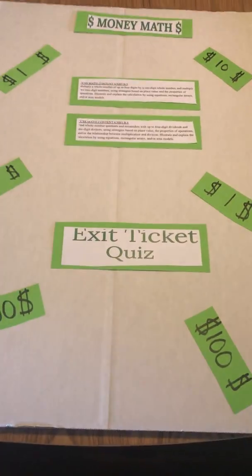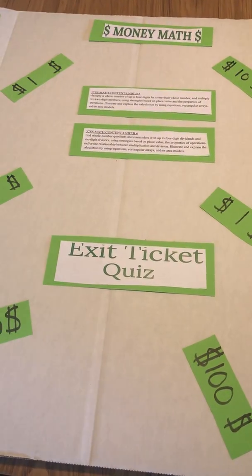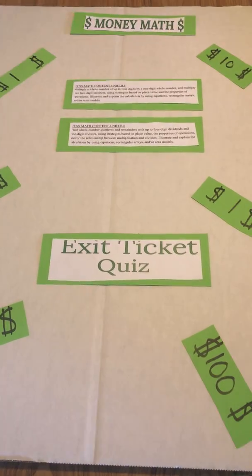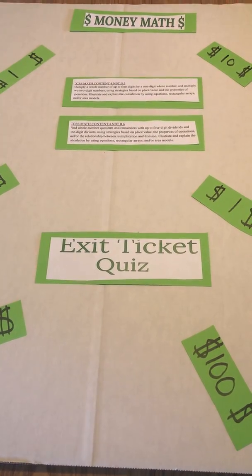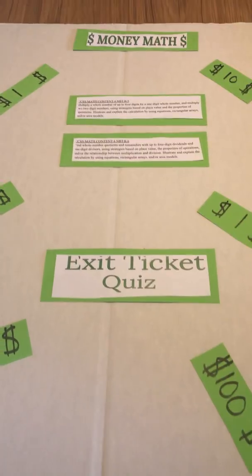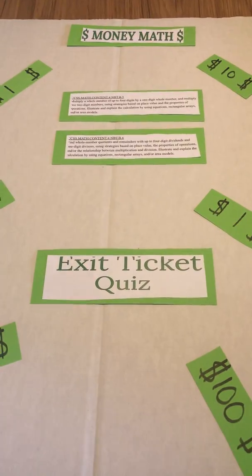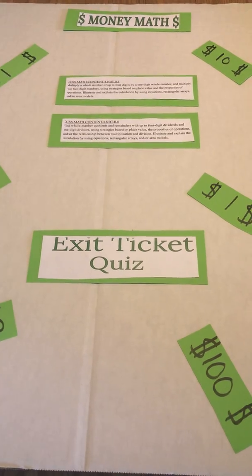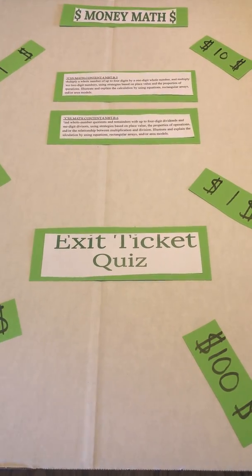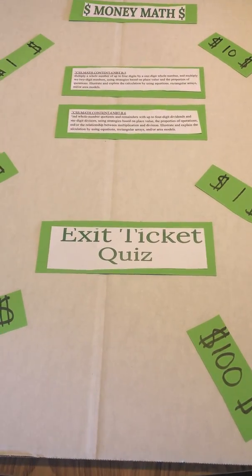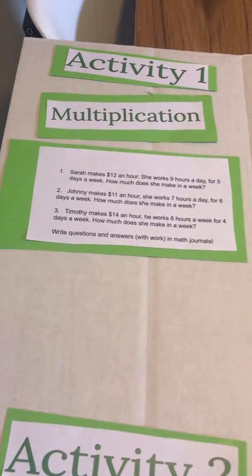Okay. So as a kid, I remember one of the cool things about math was that you could apply it to things that were going on in real life, and I think money is one thing that everybody, like it or not, has to learn about, and a good way to integrate real life and math is money. So first off, we have our activity one, which is multiplication.